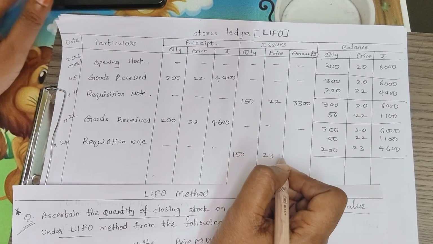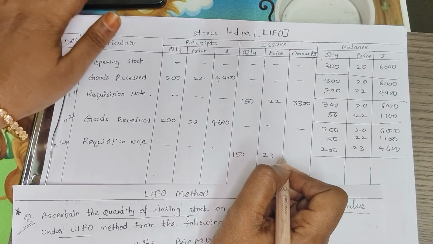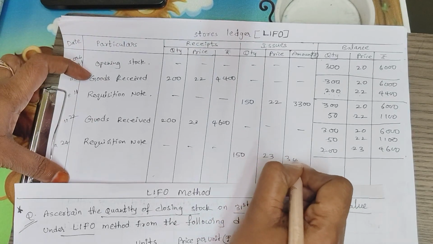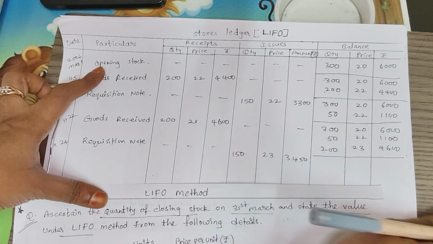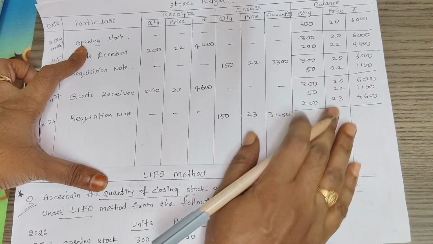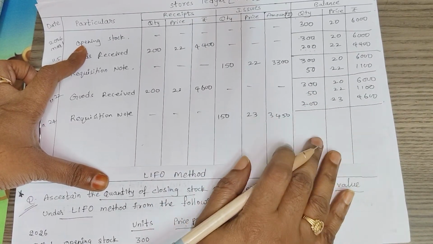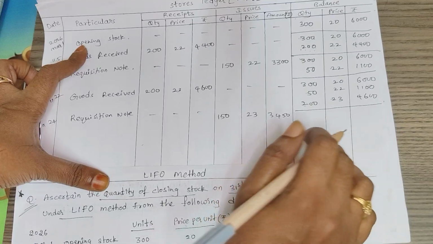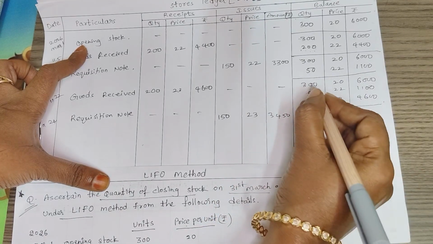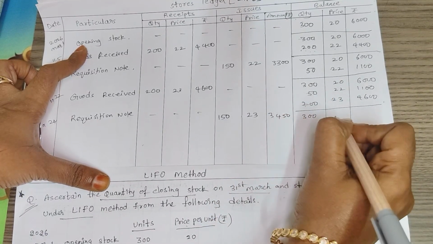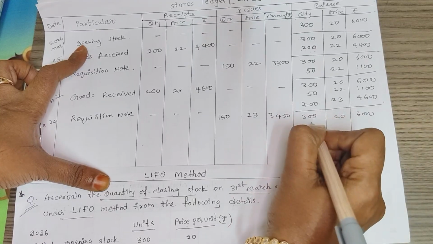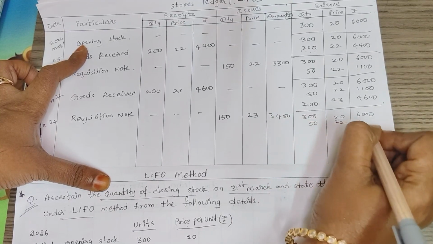So 150 into 23, 3,450. Okay. Then we need to show balance. How to show our balance now? First you need to show first purchase, then we need to show second purchase, then leftover stock in our store. That is also we need to show from the last purchase. So 300 not issued from the store. 50 also not issued from the store.